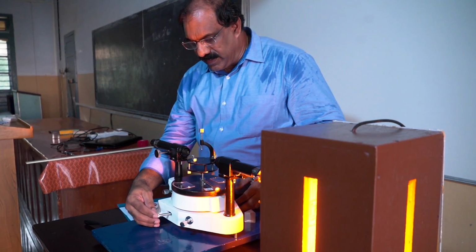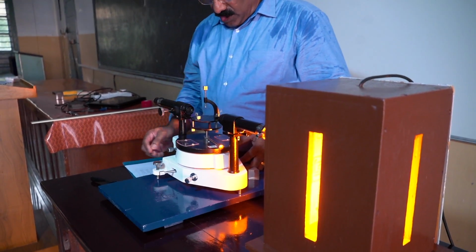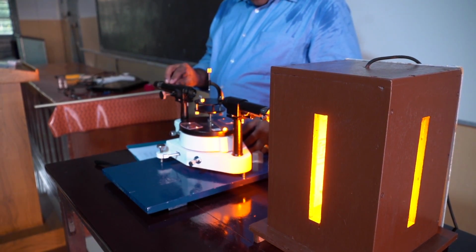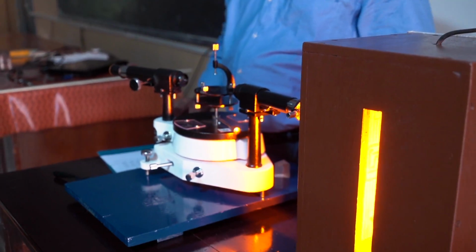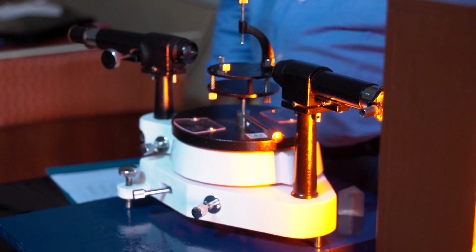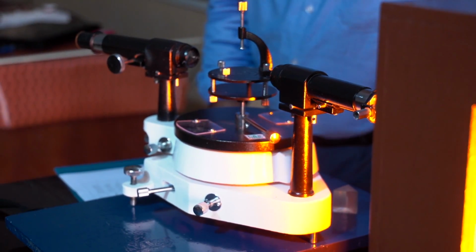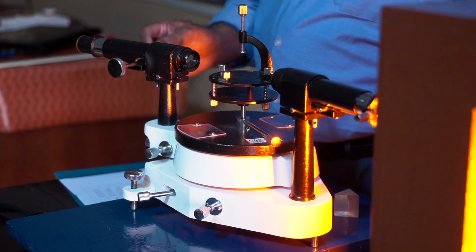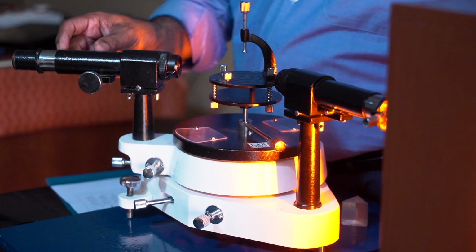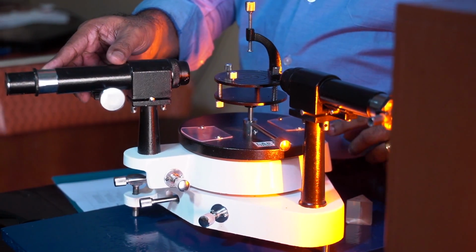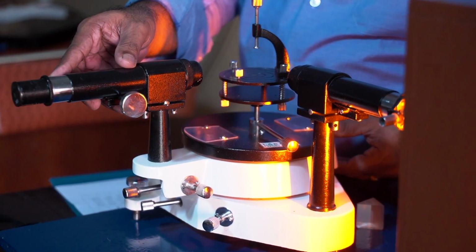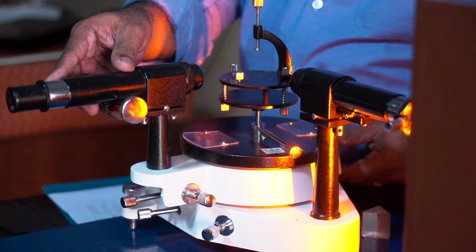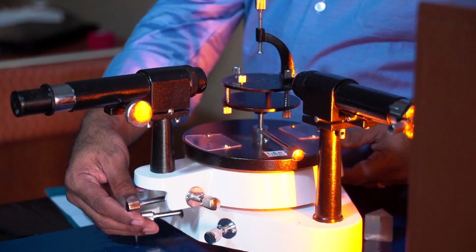Now the vernier table is clamped. Now we are rotating the telescope through an angle. We decide the angle because I is equal to 45 degree. Then 2I, that is 2 into 45, that is 90. 180 minus 90 is 90. So the telescope is rotated through 90 degree. Now at 90 we are fixing the telescope. Now the telescope is fixed here.